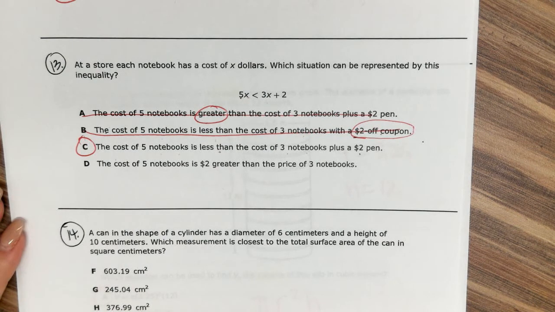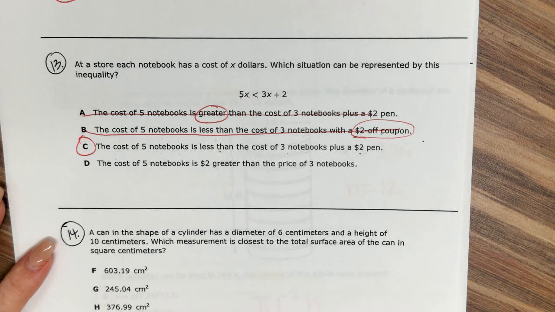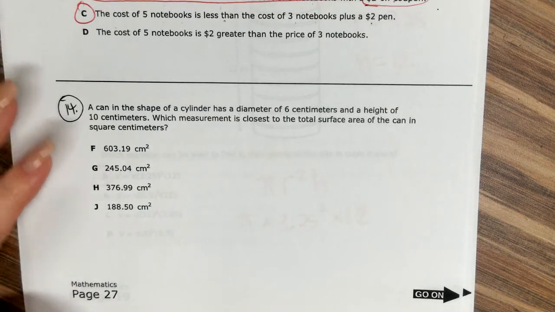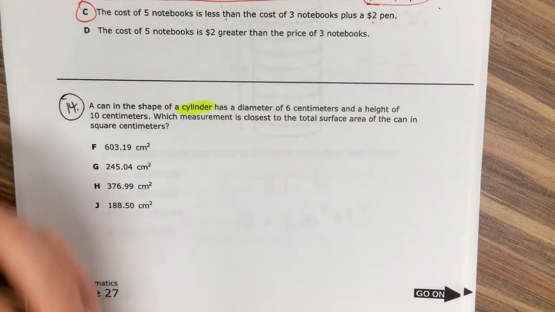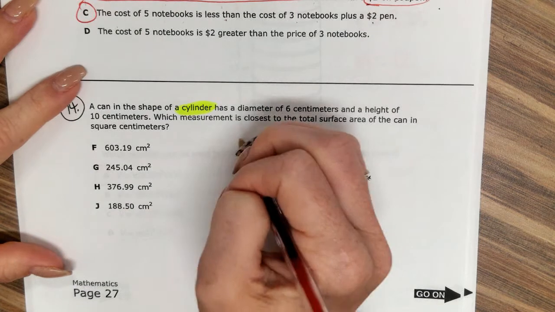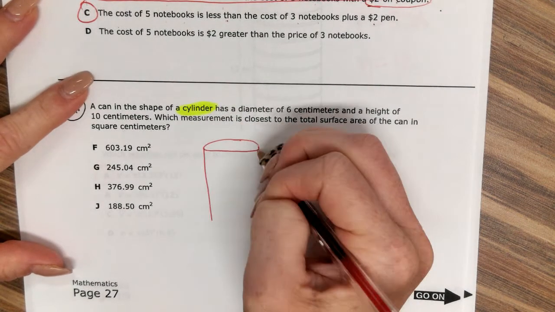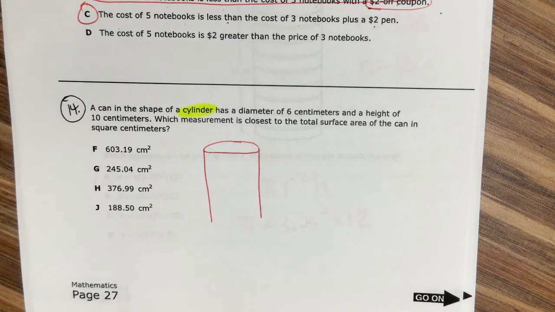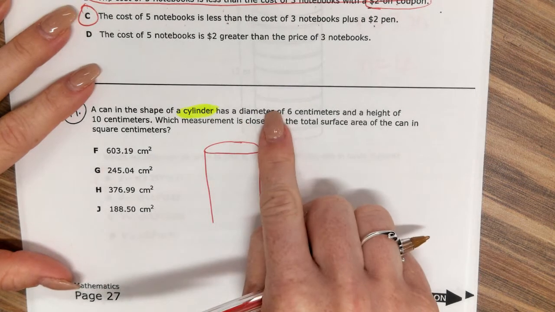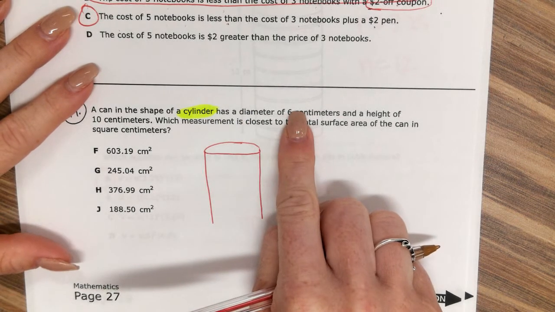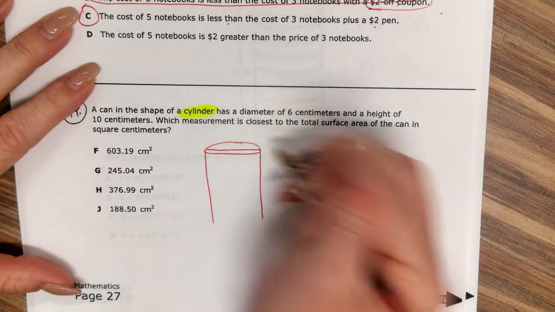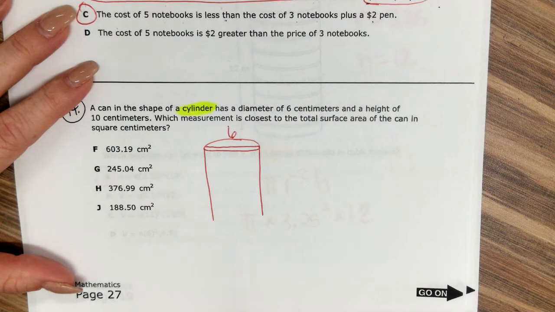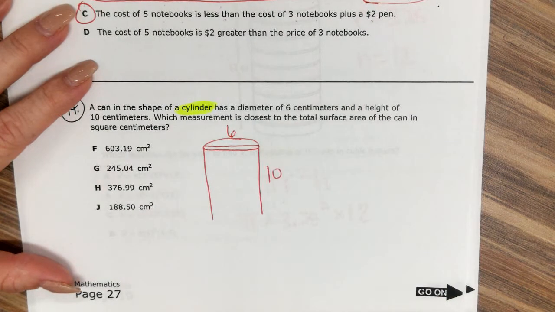All right, number 14, the last one. A can in the shape of a cylinder. What was your clue word? So what are you going to go draw? Yeah, I like to draw the picture because it helps me see what's going on. It doesn't have to be perfect. Has a diameter. Well, diameter goes all the way across the circle. So diameter is 6 and a height of 10.